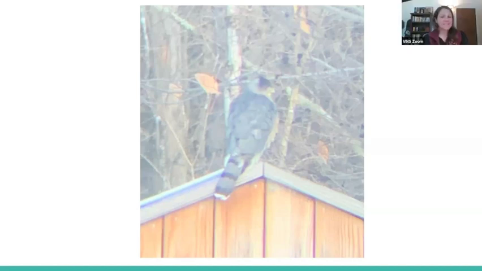There's a guess in the chat. Is it a Cooper's hawk? Yes, that's a great guess. Yeah, so this is a Cooper's hawk. So this is in our accipiter group.